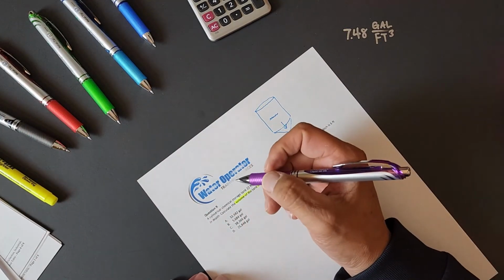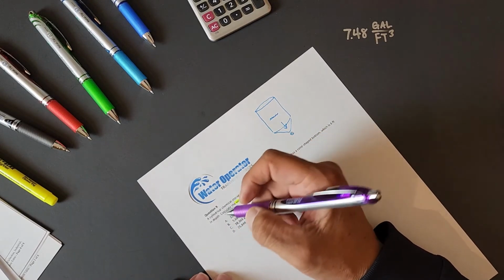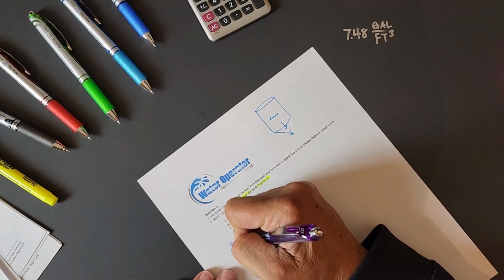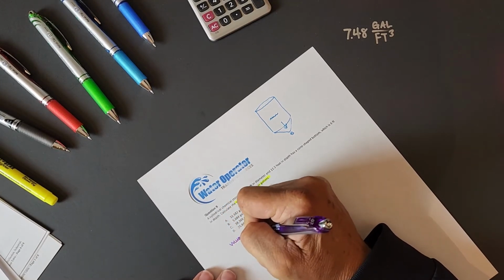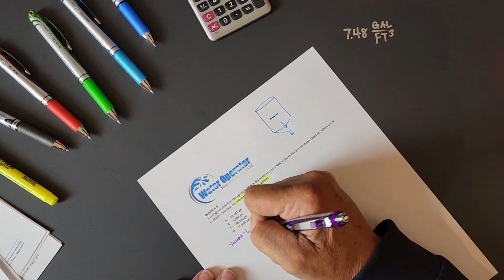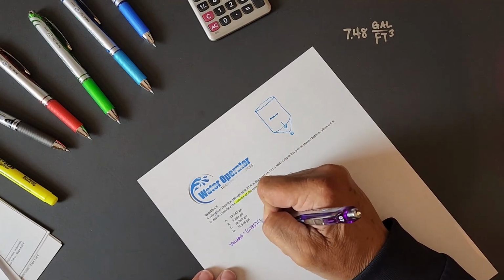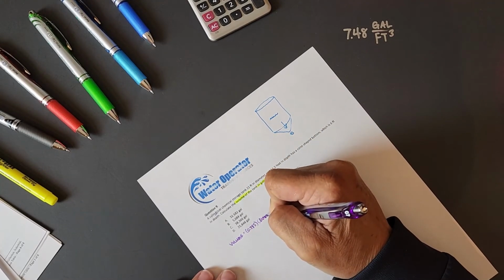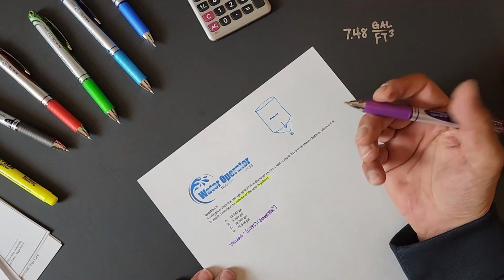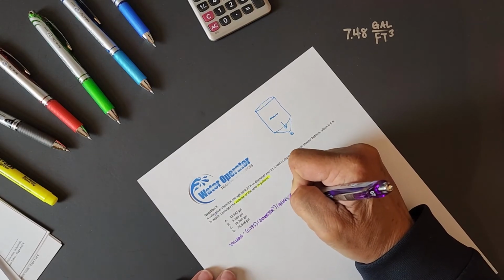So our ABC math formula sheet will tell us that volume is equal to, and because this is cylindrical, 0.785 multiplied by the diameter squared, diameter times diameter, times the height.